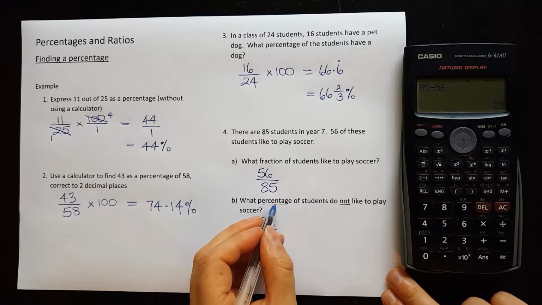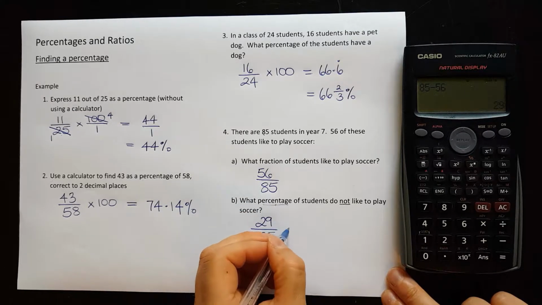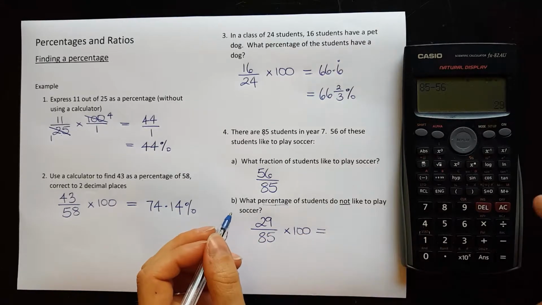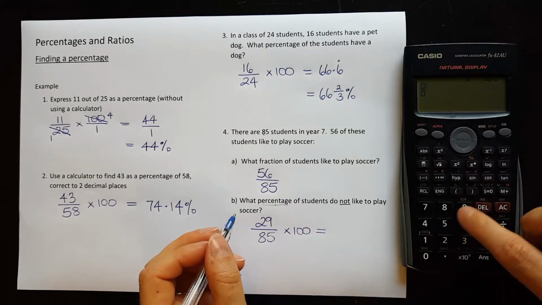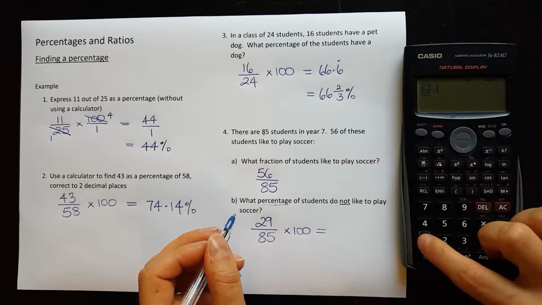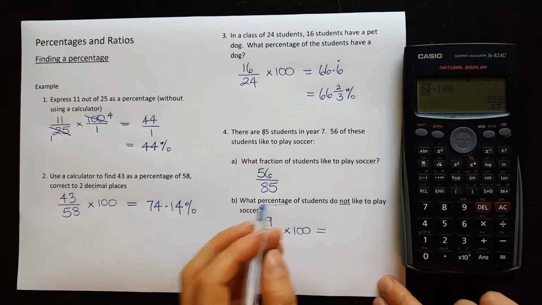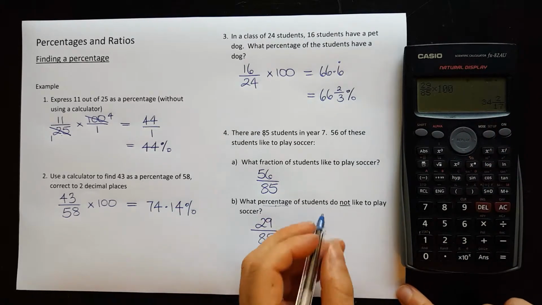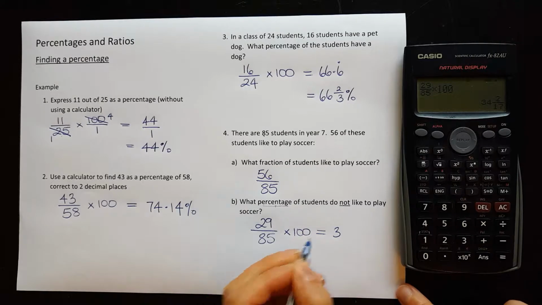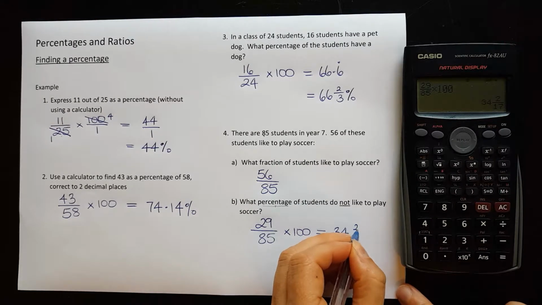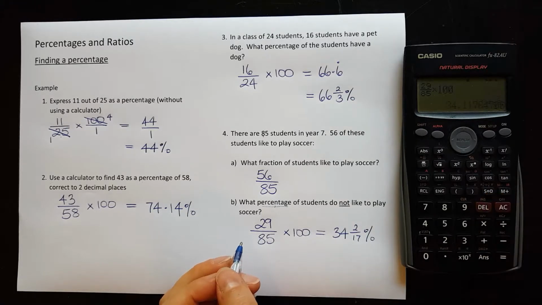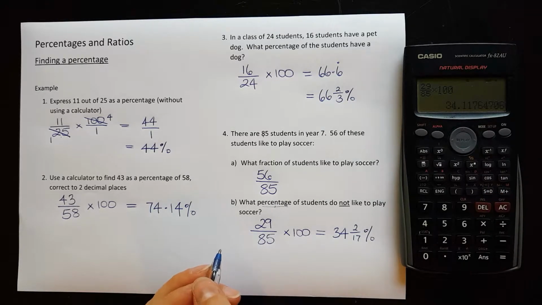This time we want it as a percentage, so we need to multiply that by 100. Again, we're going to do this with the calculator. So we'll go 29 over 85 times 100 is, let's change this to a mixed numeral there, 34 2/17%, or we could go to a decimal if you'd like.